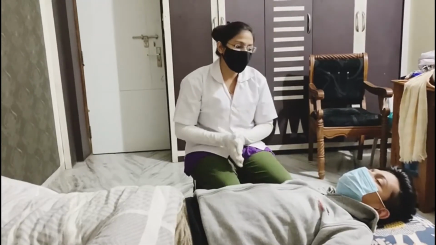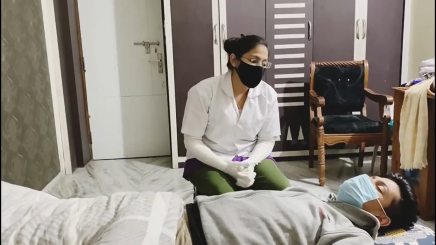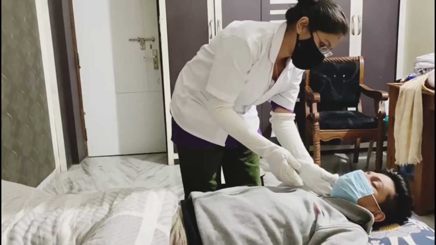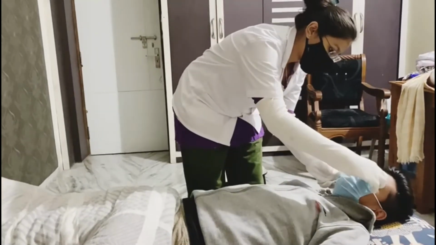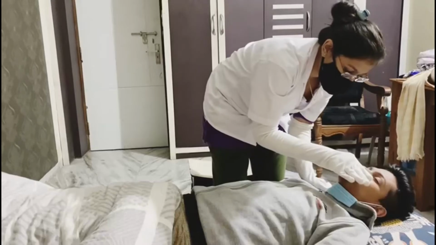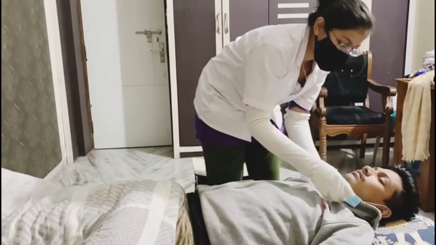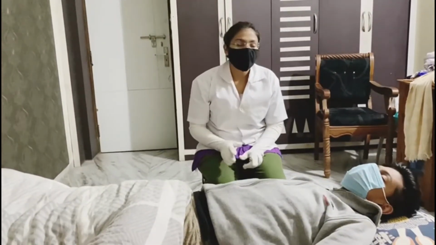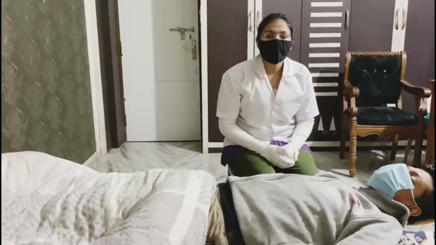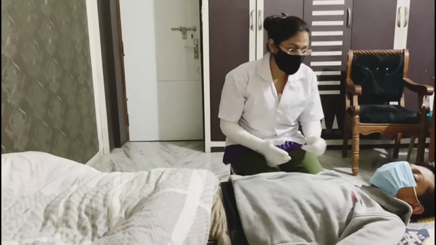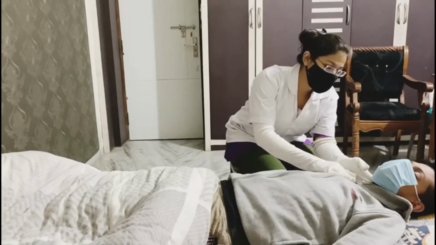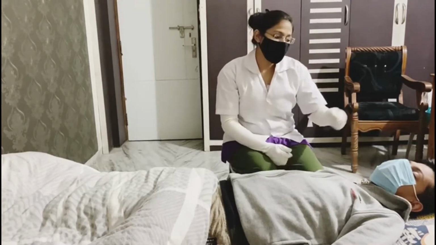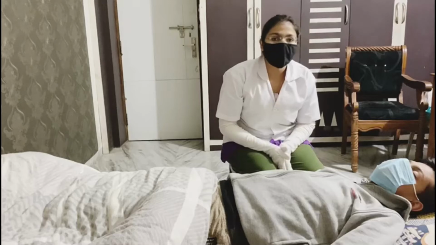So there is no response from the patient. I'm going to check his breath, airway and breathing. So the patient is breathing, 24 breaths per minute, and there is no obstruction. Now I'm going to check the patient's carotid pulse. So the pulse is 110 and the patient is in a hypotensive state.